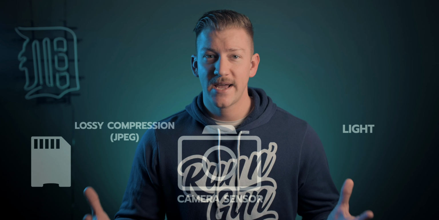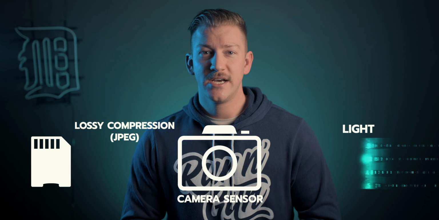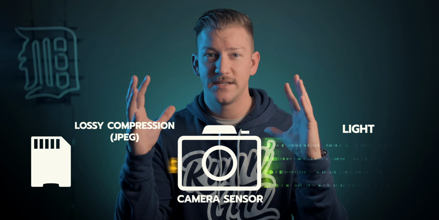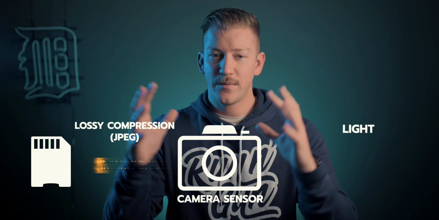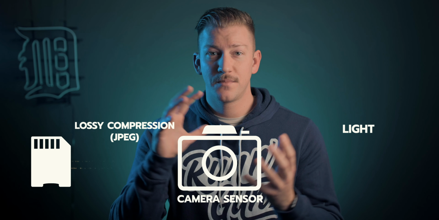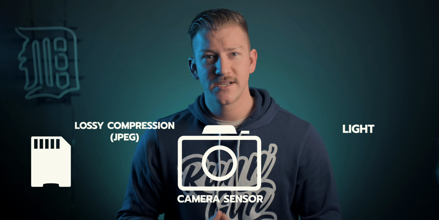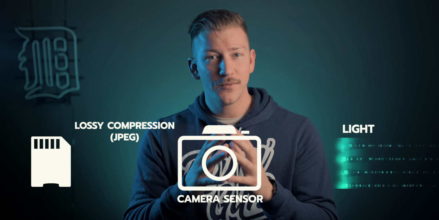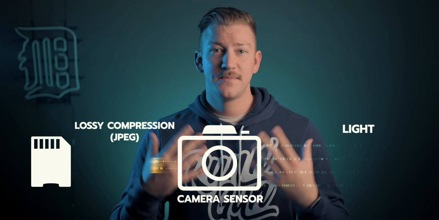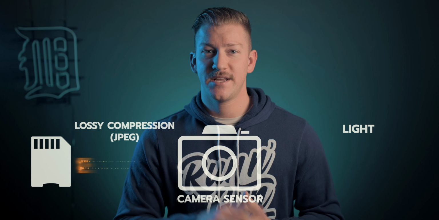JPEG is known as a lossy, compressed file format. That means your camera, when it creates a JPEG image, is squeezing this file and squeezing this data down. And when it does that squeezing and compressing that image size and that file size down to a smaller size, you are losing a little bit of data. And again, that depends on your camera and the settings you have. We'll get into that here in a minute.